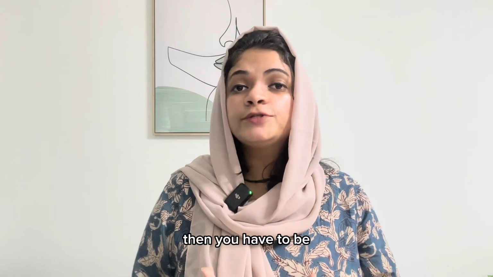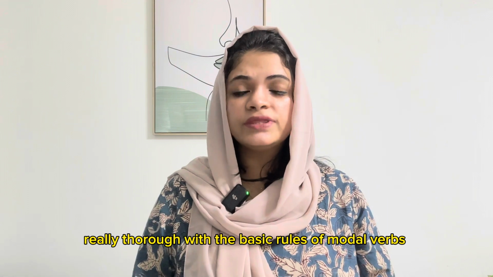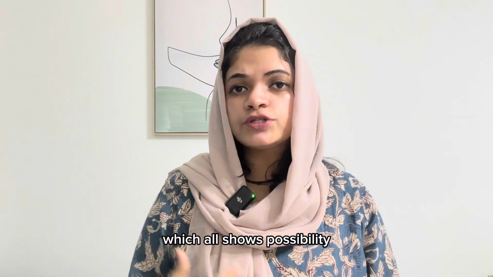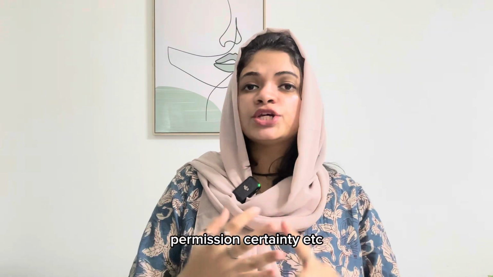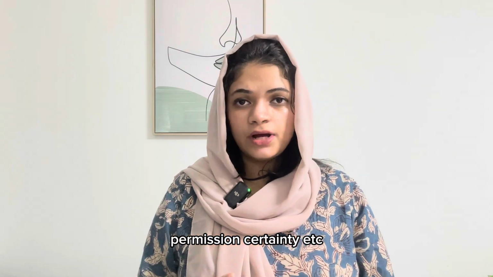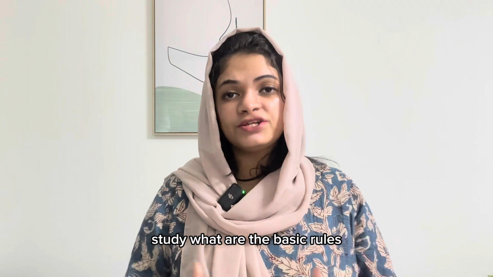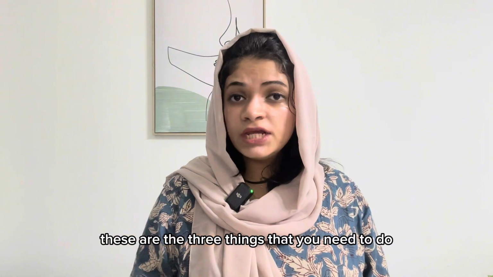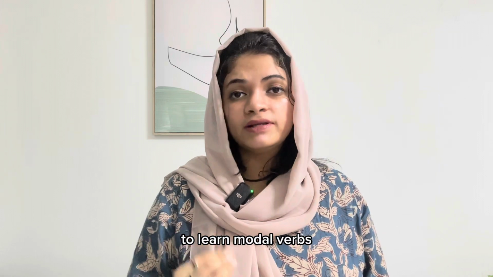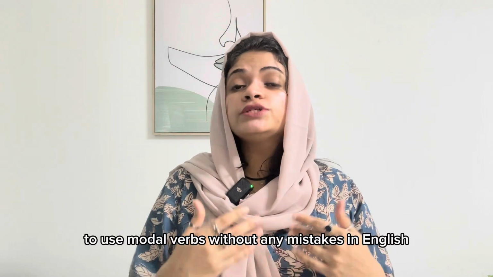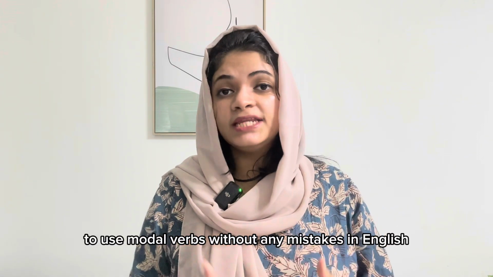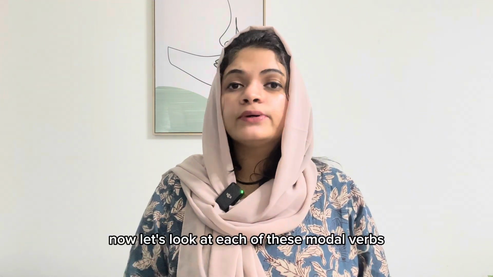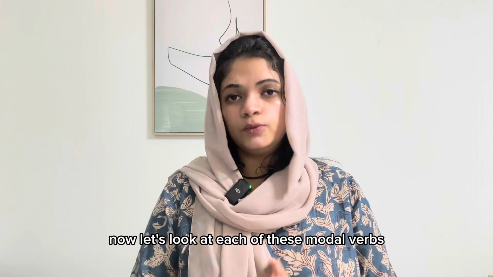Then you have to be really thorough with the basic rules of modal verbs, like which all shows possibility, permission, certainty, etc. Study what are the basic rules. So these are the 3 things that you need to do to learn modal verbs, to use modal verbs without any mistakes in English. Now let's look at each of these modal verbs.